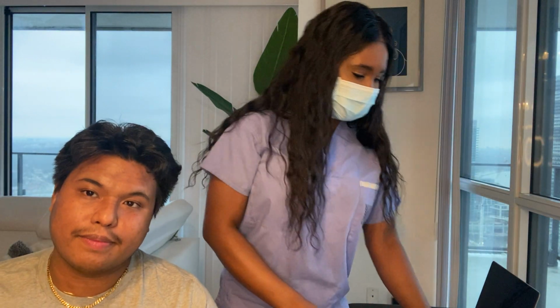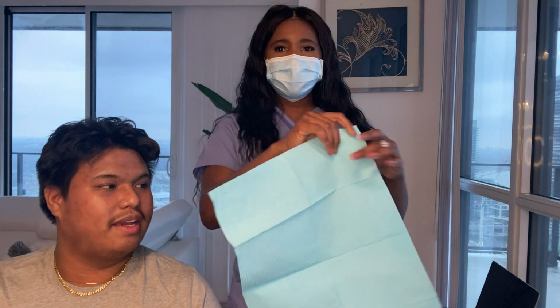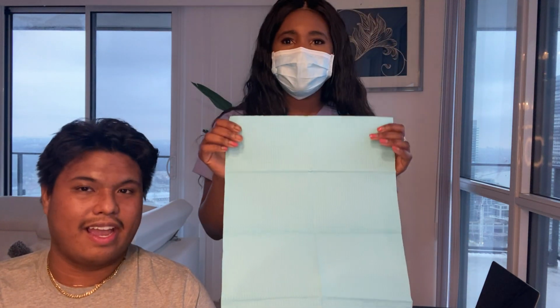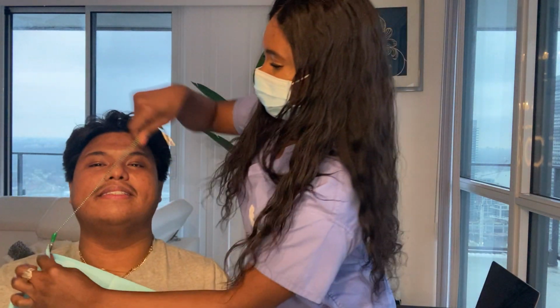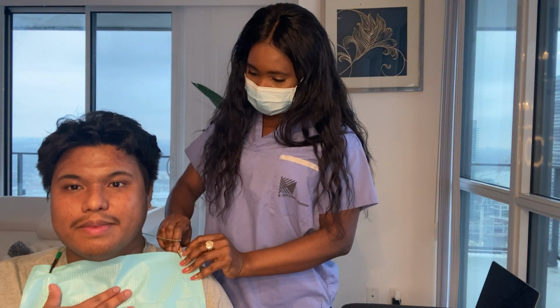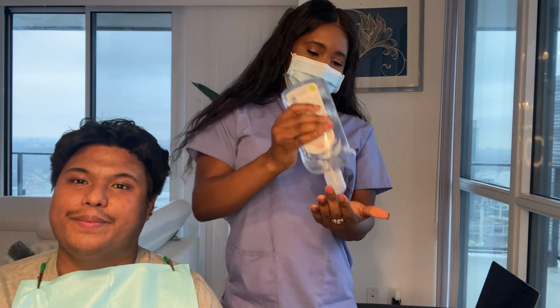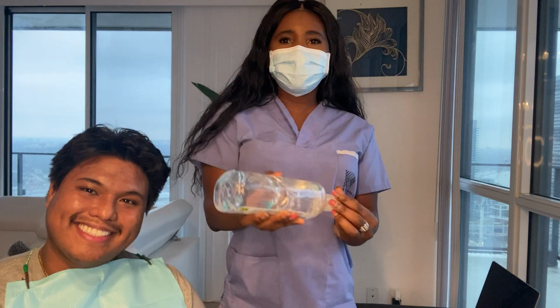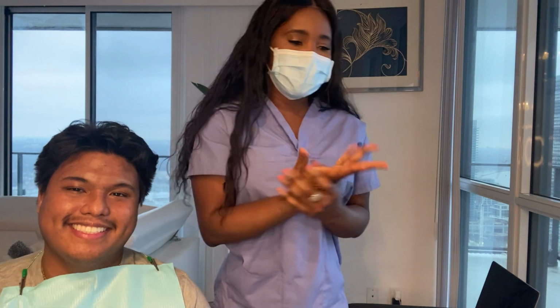All right. So the next thing you want to do is put the dental bib on your client. I explained this in the first video. This is used to protect their clothing. So you want to put this on your client. There. And then the next thing you want to do, you can sanitize your hand again. You can never sanitize your hand enough. So you can sanitize your hand again, and then put your gloves on, okay?